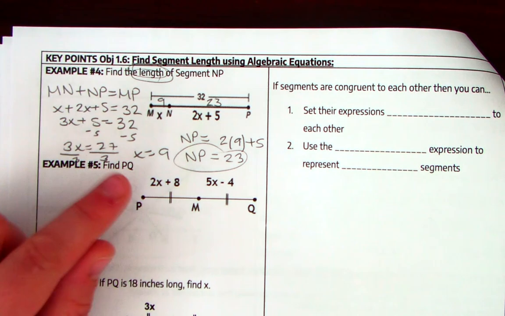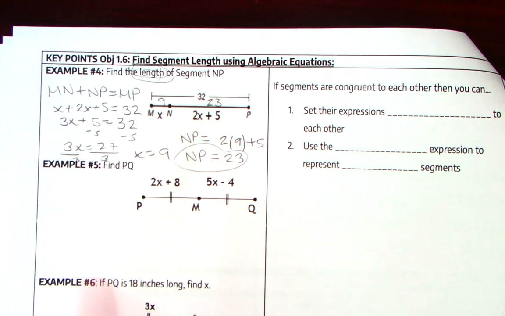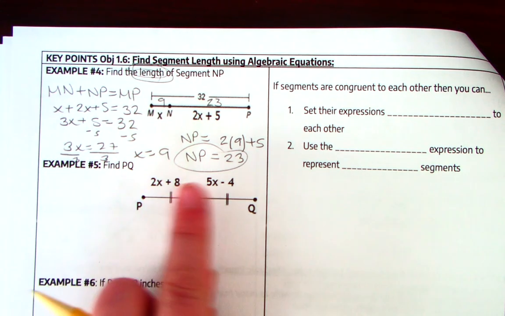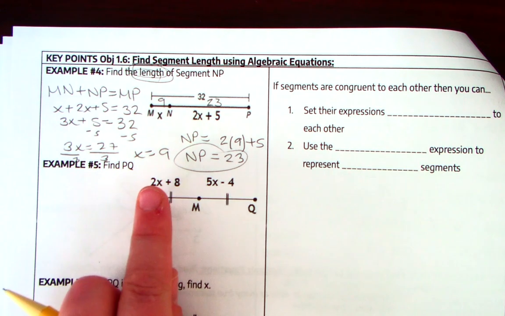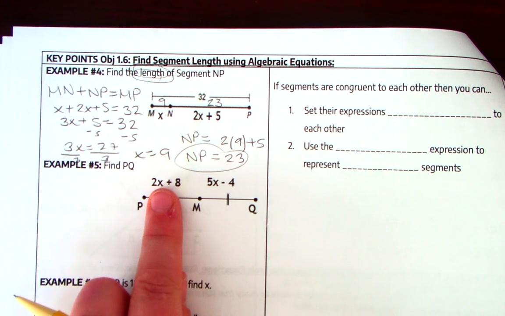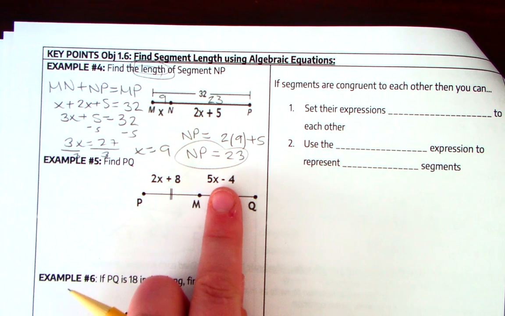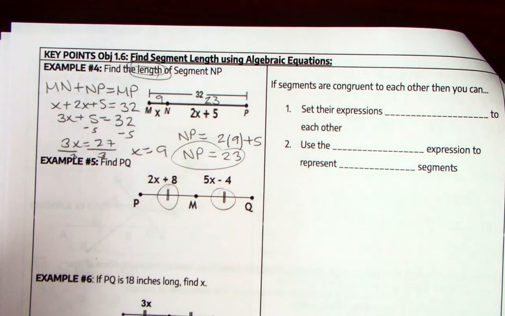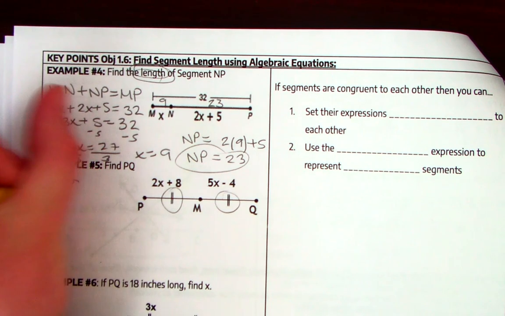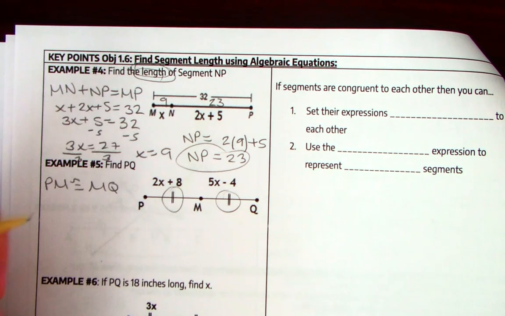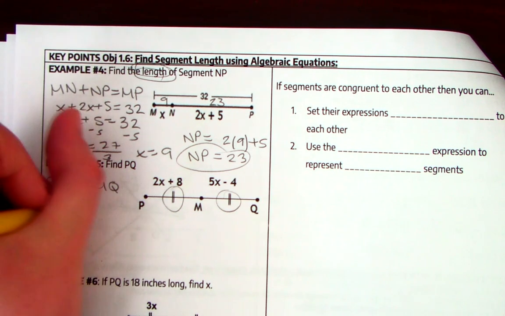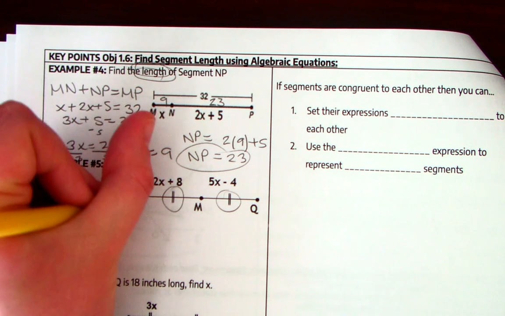Example 5 says find PQ. All right, well, I'm looking at this. Now noticing P to Q, I'm not given a length for PQ, but I am told that PM is 2X plus 8 units long and MQ is 5X minus 4 units long. And I'm noticing my tick marks. So that means PM is congruent to MQ. So that means 2X plus 8 has to equal 5X minus 4.